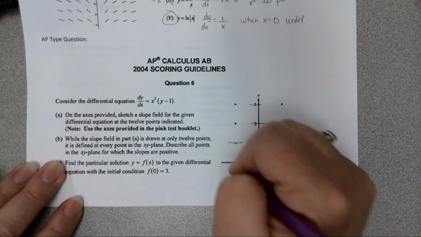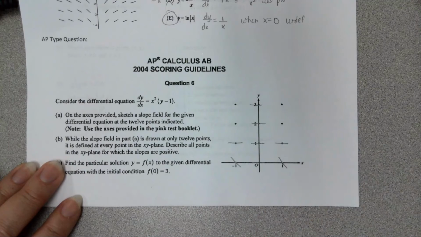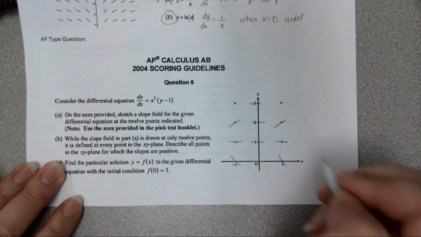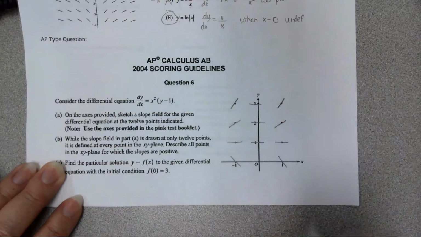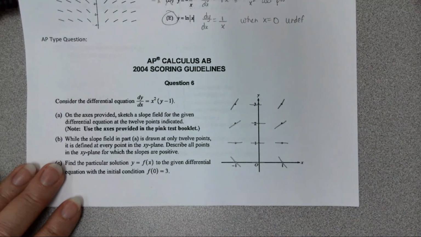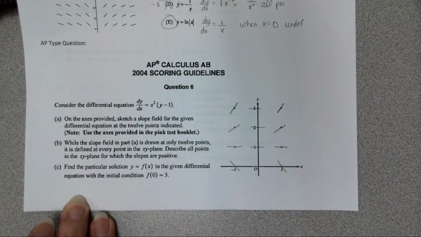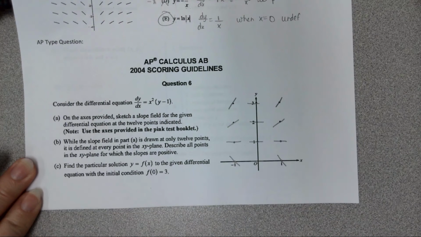You have negative 1 right here. You have positive 1s right here. And then you have positive 2s right there. And there are your slopes. Okay? Again, if you're kind of stuck, then when you come in on Thursday, talk to me and we can help you figure those out. That's it. We're going to talk about how we score those in a minute.